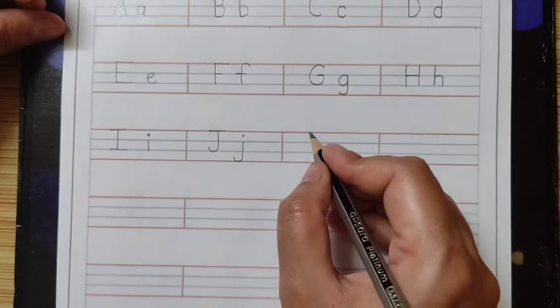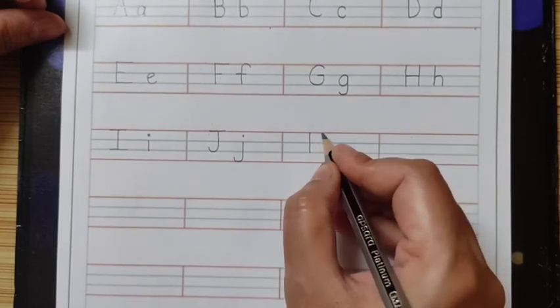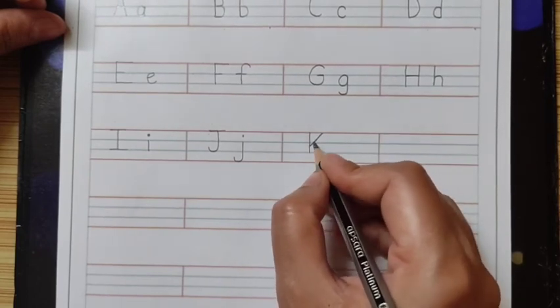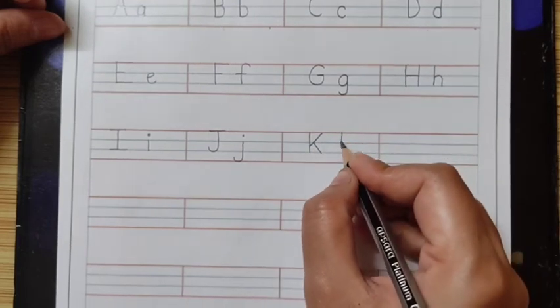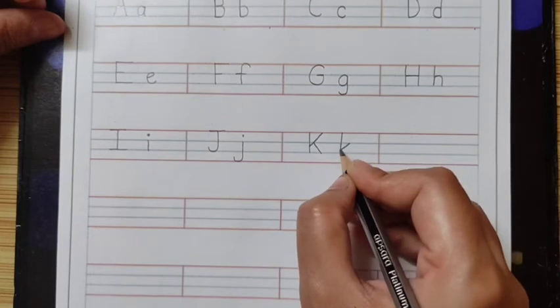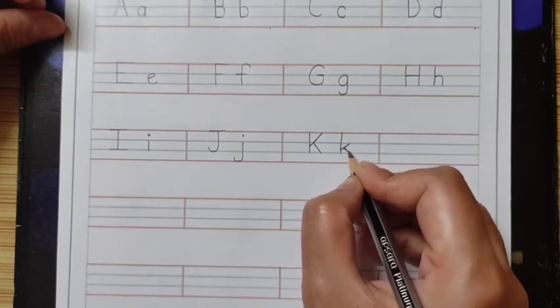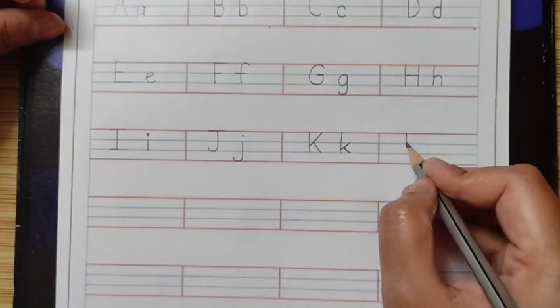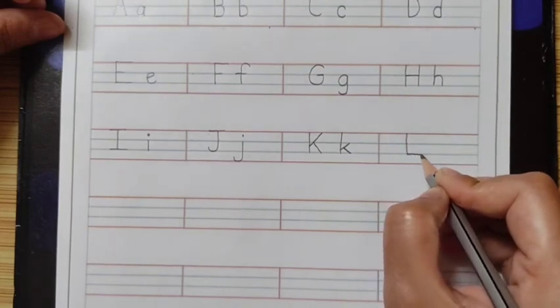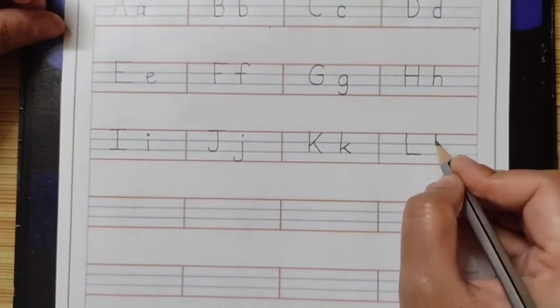Now we'll write alphabet K. For capital K, make a standing line, make a slanting line, from here make one more slanting line. For small k, make a standing line, make a slanting line and again from here make a slanting line. Now we'll write alphabet L. For capital L, make a standing line, make a sleeping line. For small l, make a standing line.